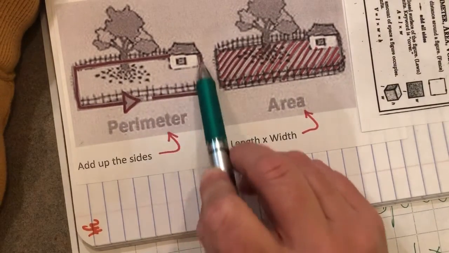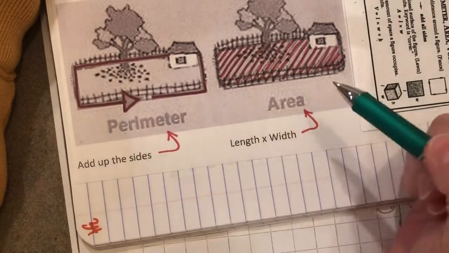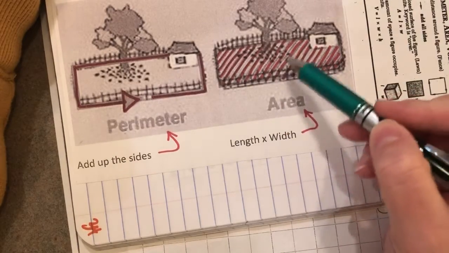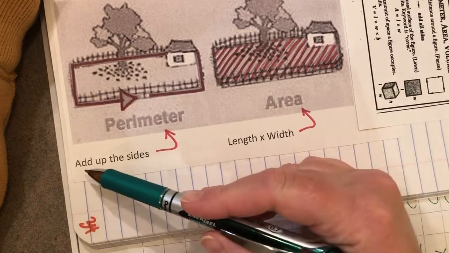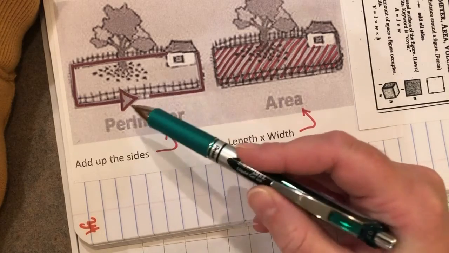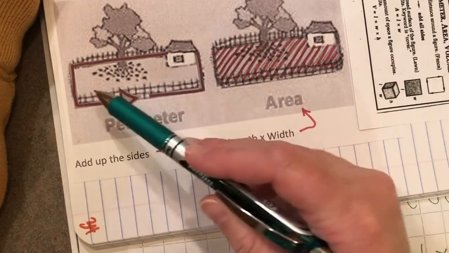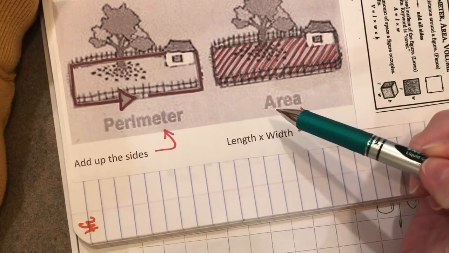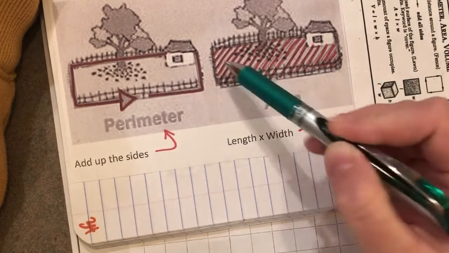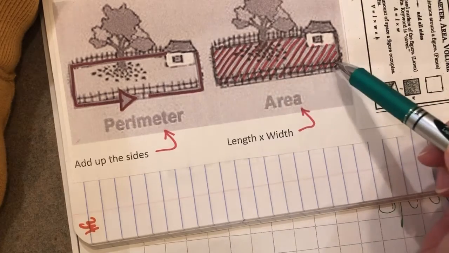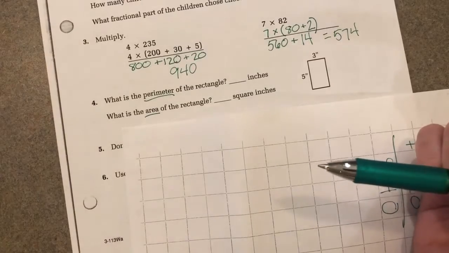Perimeter is the fence around the yard. Area is the grass. It's the yard, right? In order to figure out perimeter, we add up all the sides. So on a rectangle, we would add up 4 sides. In order to figure out the area, we multiply the length times the width. We multiply this side times this side. Okay? Get that one open if you need it.